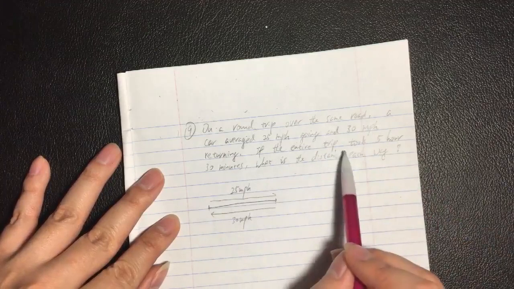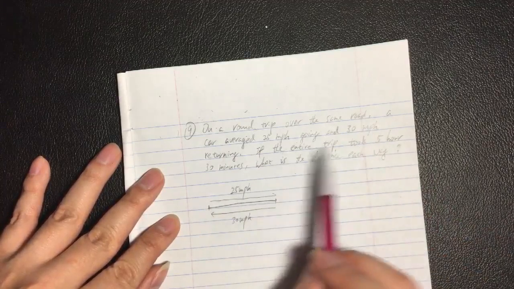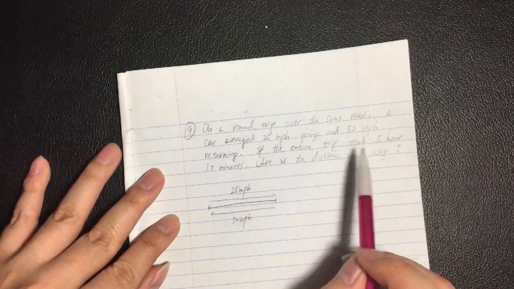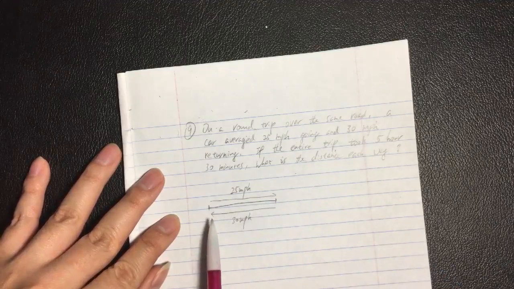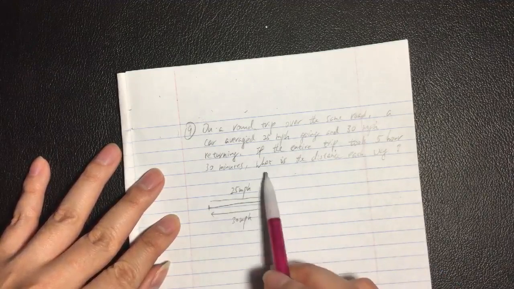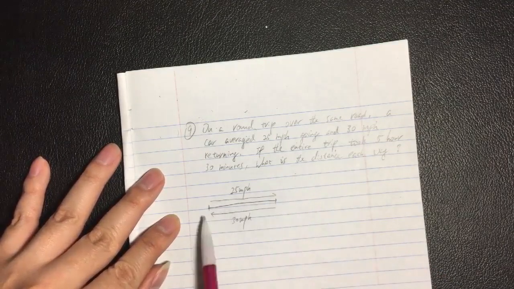If the entire trip took 5 hours 30 minutes, it means he goes and returns, taking a total of 5 hours 30 minutes. What's the distance each way? That means how long the road is.